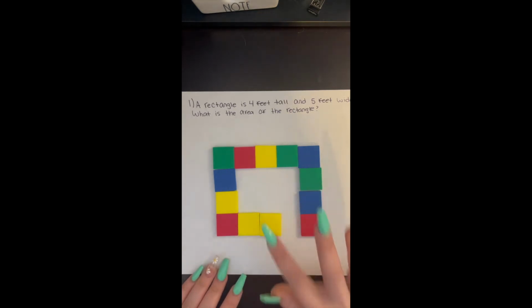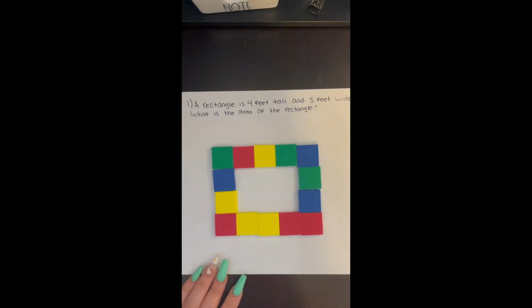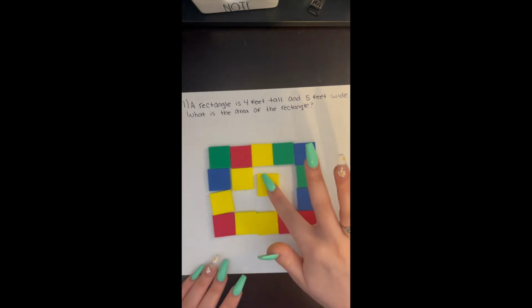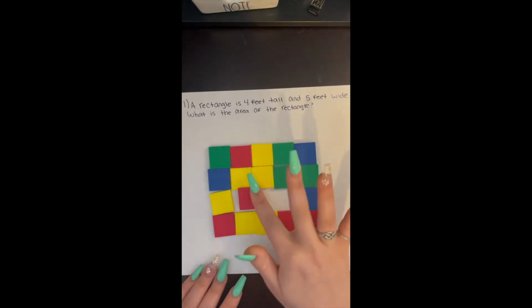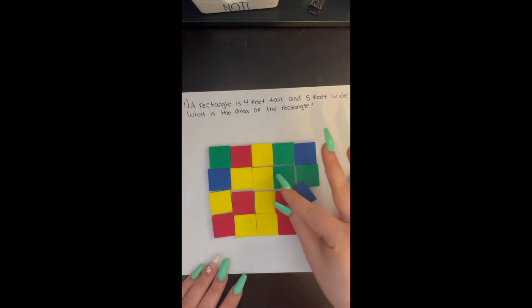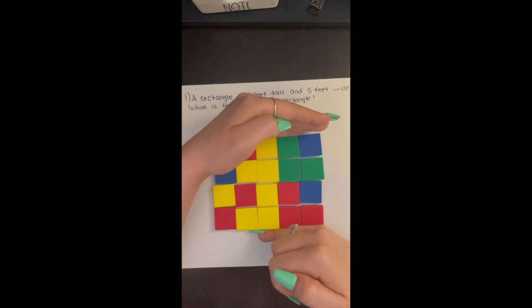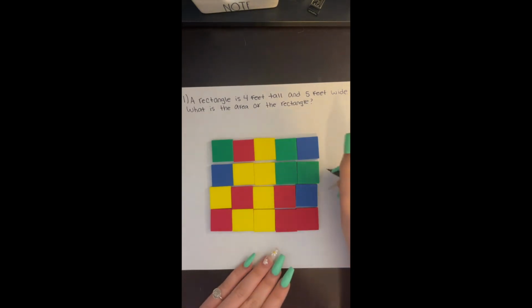You can also tell your students that they will also be filling in the inside with the color tiles to get the accurate answer. Now that we have built our rectangle, we have a rectangle that is 4 feet tall and 5 feet wide. You can also have your students label on the side.